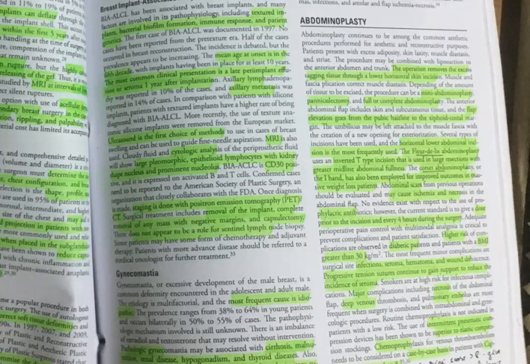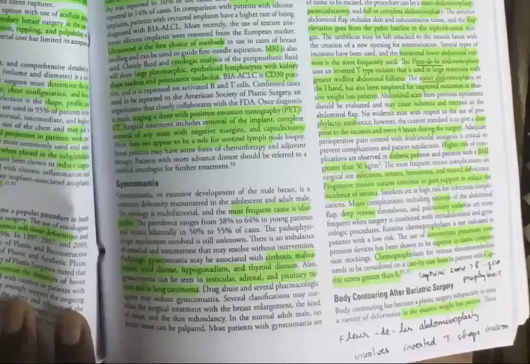Abdominal scars from previous operations should be evaluated and may cause ischemia and necrosis in the abdominal flap. No evidence exists with respect to the use of prophylactic antibiotics. However, current standard is to give a dose prior to the incision and every 4 hours during surgery. So that is the current indication.